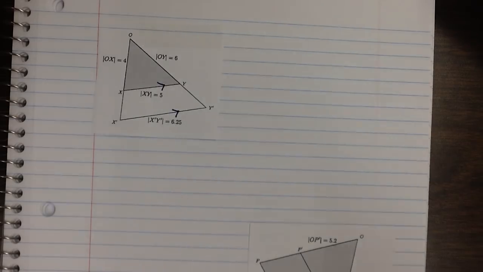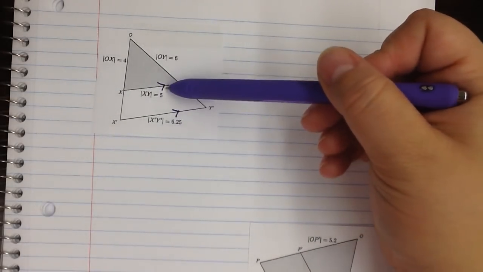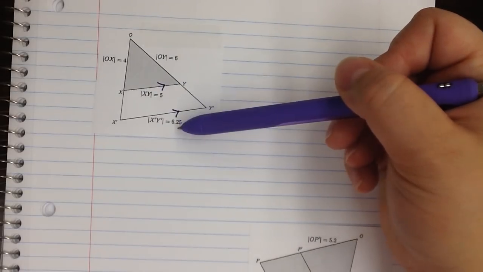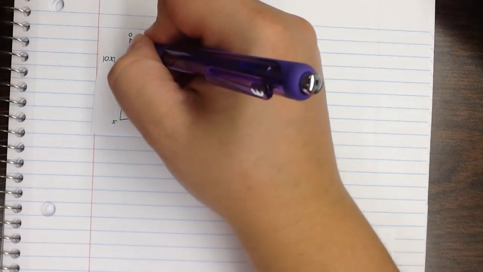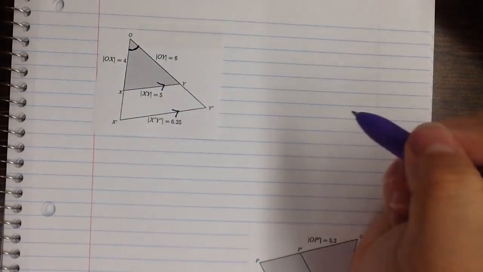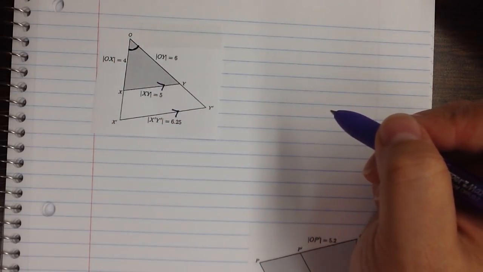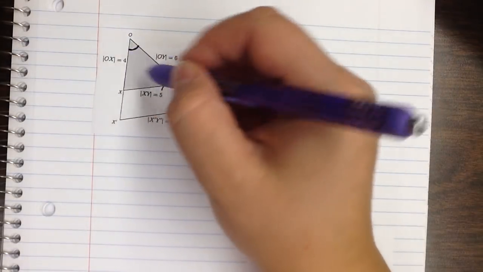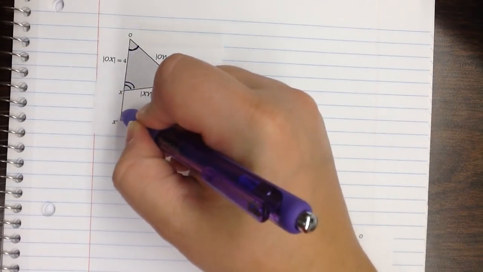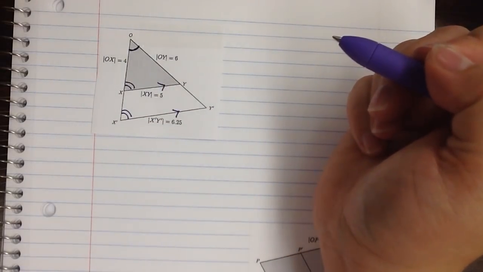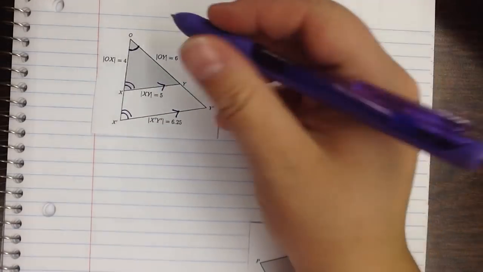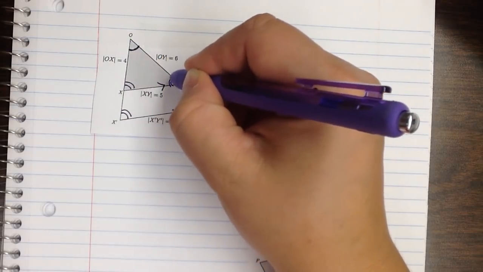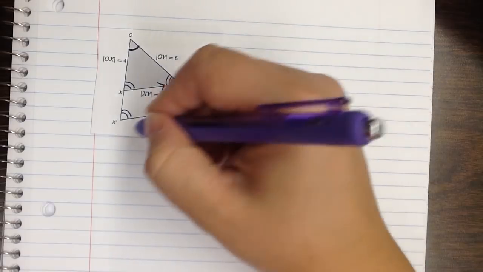Since it tells us that these are parallel, we know that we have similar triangles because each triangle shares this angle O up here, and the corresponding angles are congruent. So angle OXY, this one right here, is congruent to this one. Corresponding angles of parallel lines are congruent. And this angle here, OYX, is congruent to OY prime X prime.